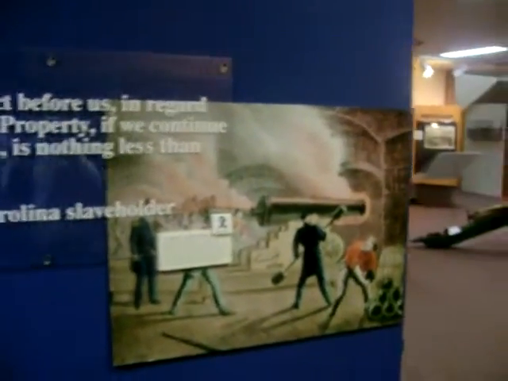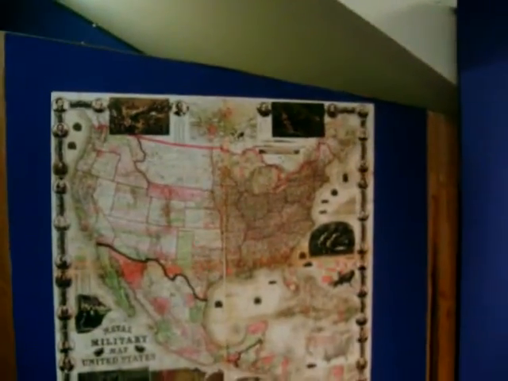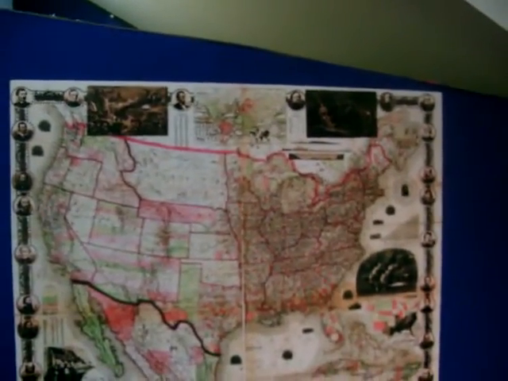And move on. Of course, this shows the scene of the firing upon Fort Sumter, there, of course, in South Carolina, and a map showing the United States in 1862 as it appeared. And this is the night of the election results.